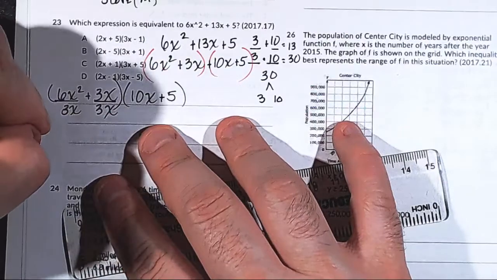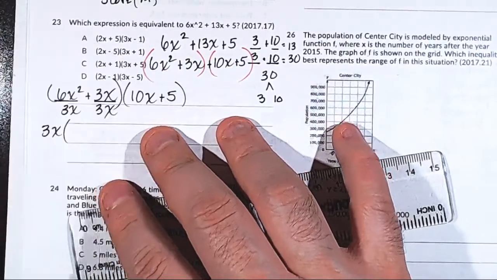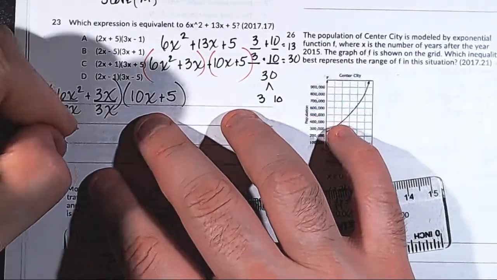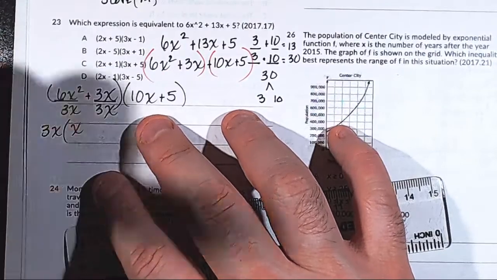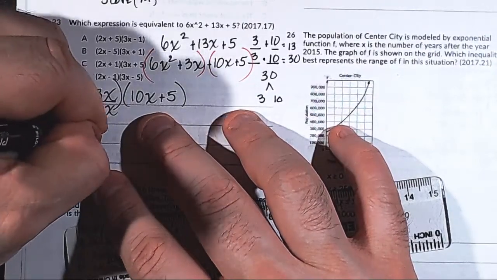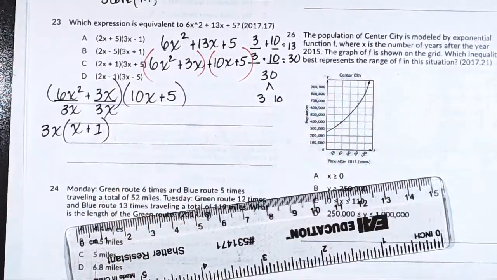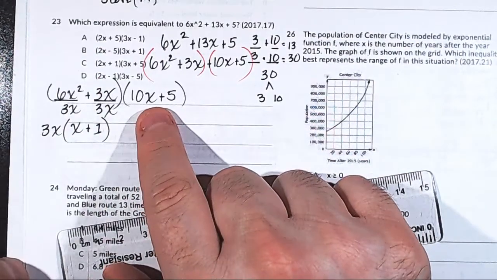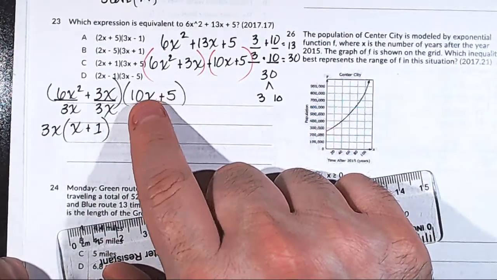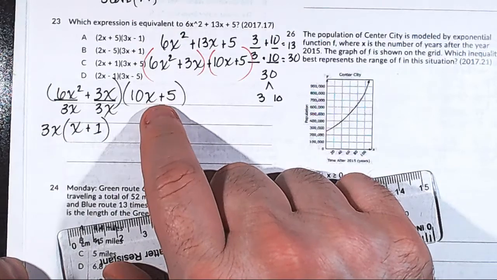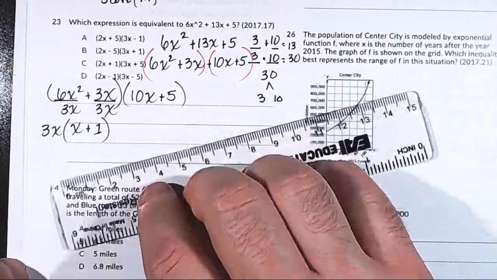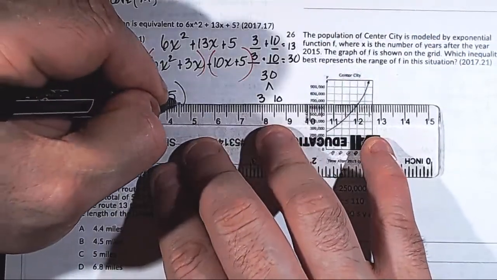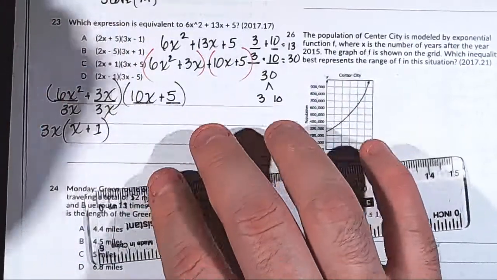So I pull out 3x, open paren, 6x squared divided by 3x leaves x alone, then 3x divided by 3x equals 1. So what I'm really hoping is that when I greatest common factor reverse distribute this term right here, I also am left with an x plus 1. So let's see, what is the greatest common factor there?